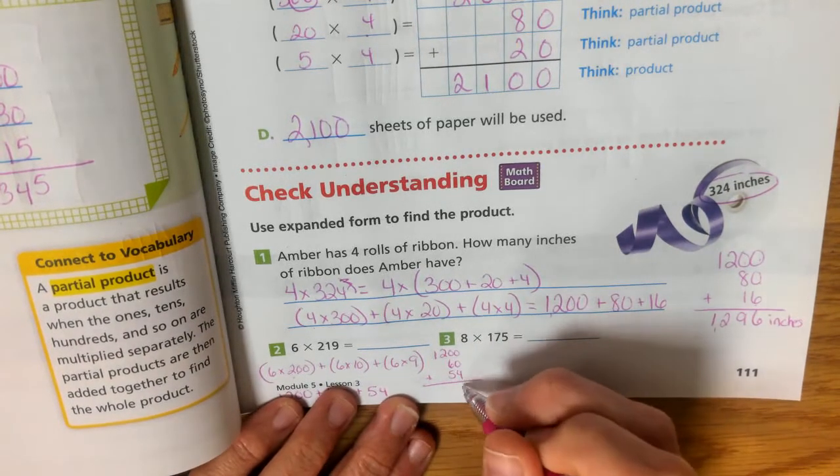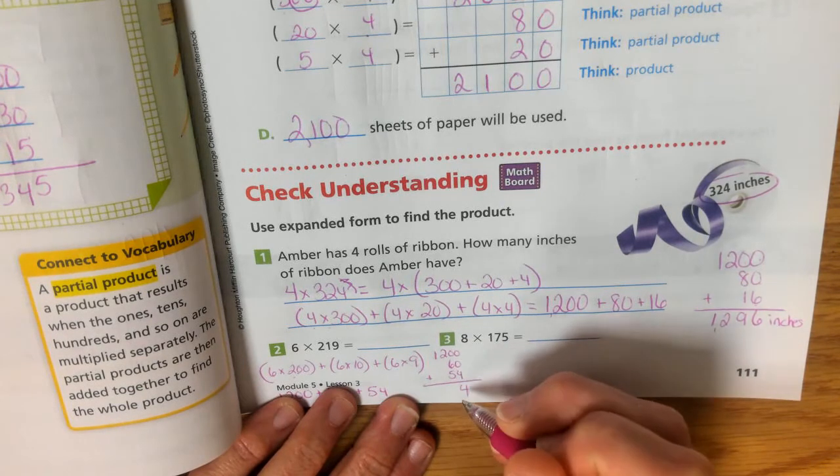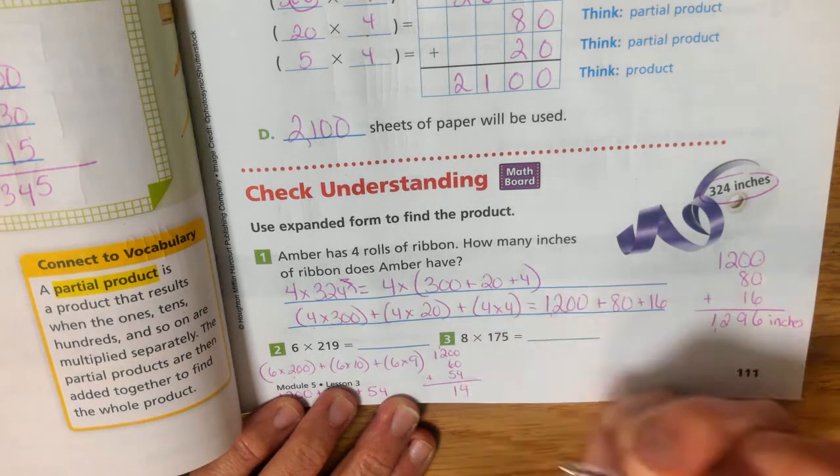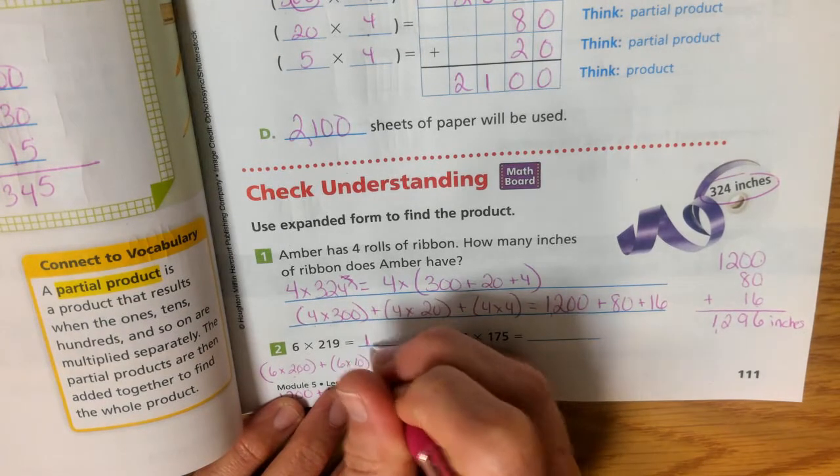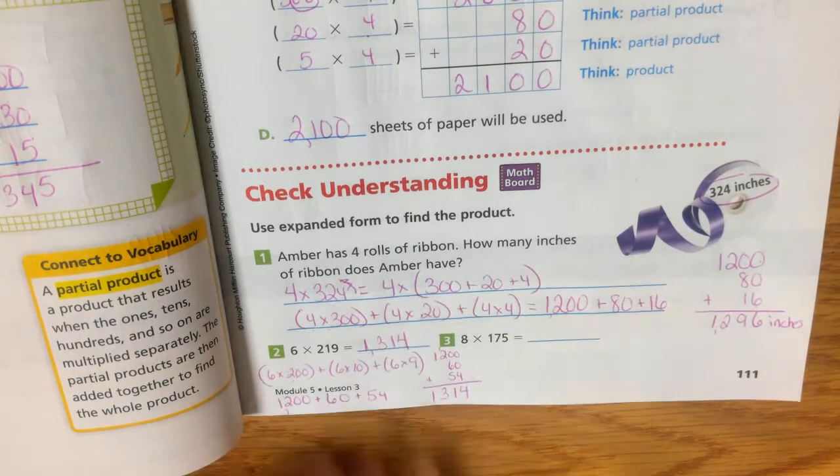0 plus 0 plus 4 is 4. 6 plus 5 is 11. 1 plus 2 is 3. And 1 plus nothing is 1. So 1,314.